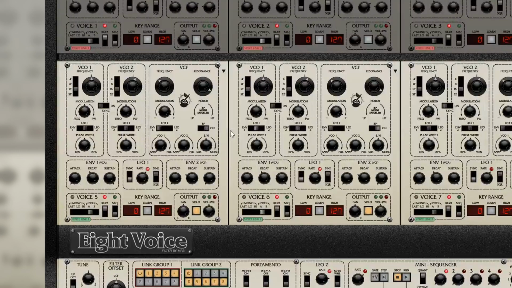For some added interest to the patch, let's change the second VCO to be pulse mode. Then, we'll apply some pulse width modulation using the modulation depth control of VCO2 and adjust the LFO rate.